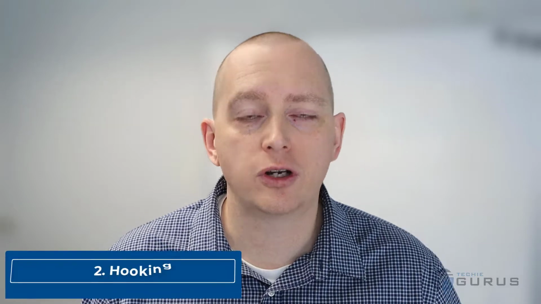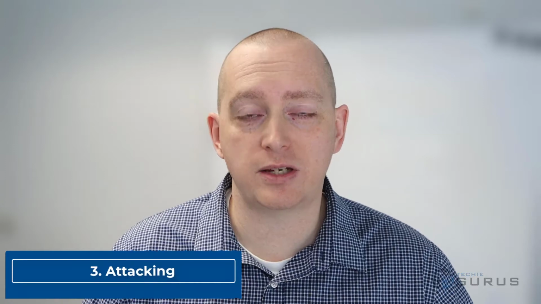Number 2 is the hooking phase. During that, the attacker starts engaging with the victim and trying to figure out how to create the most trust through effective messaging. Number 3 is the attacking phase, and that's where they deploy their attack on the end user and try to get whatever information they're trying to gain through this attack.